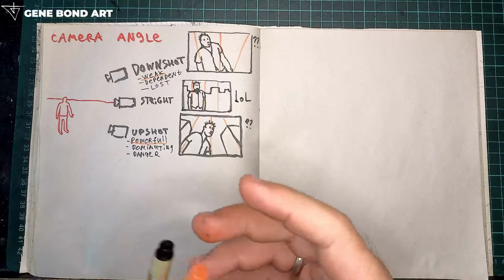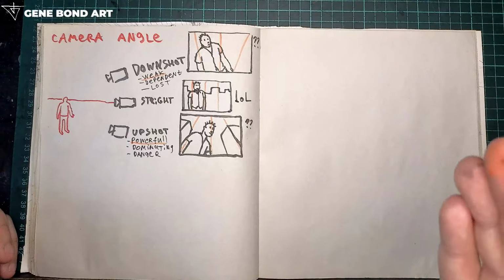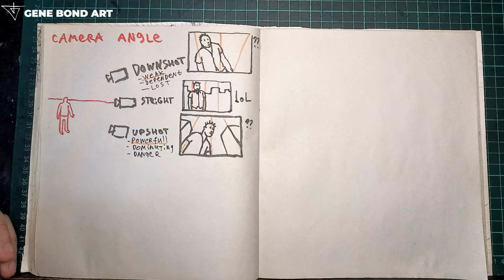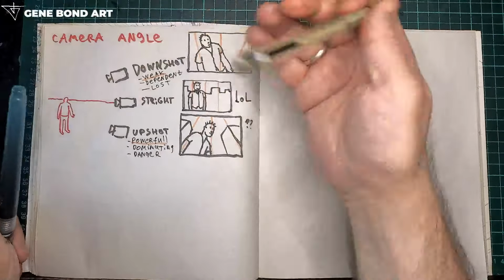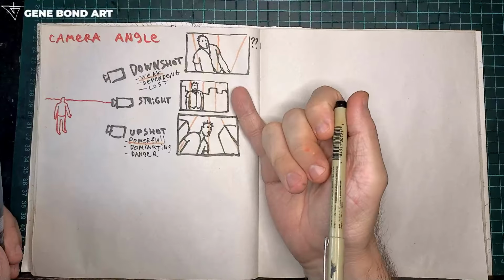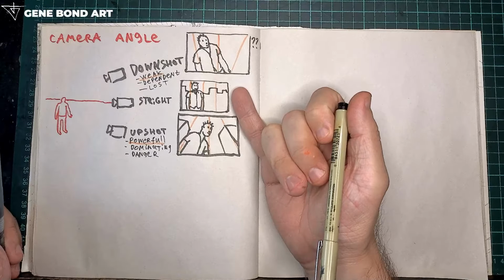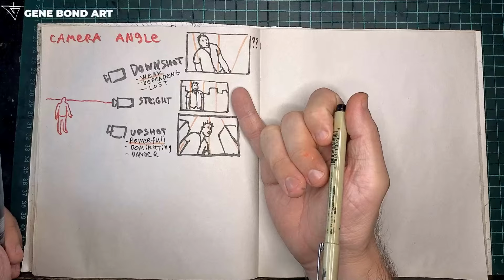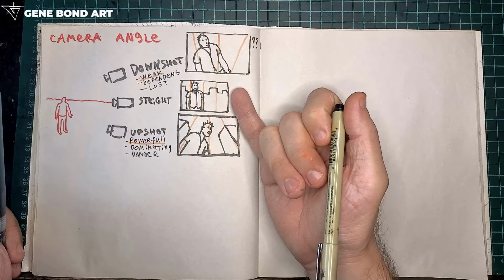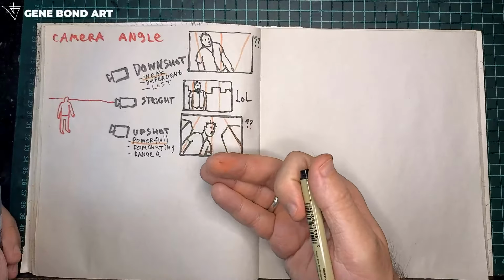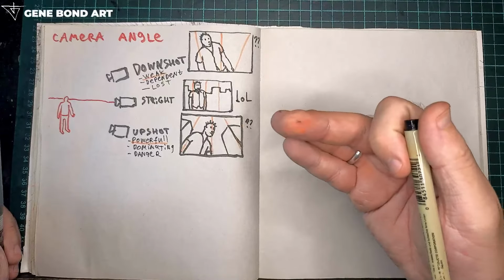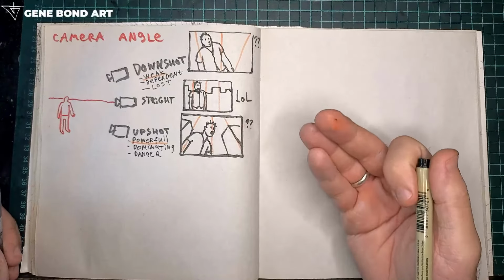So again, imagine something happened before, right? Tell me, just by looking at the camera angle, how much it influences your feeling of the result of the previous event.